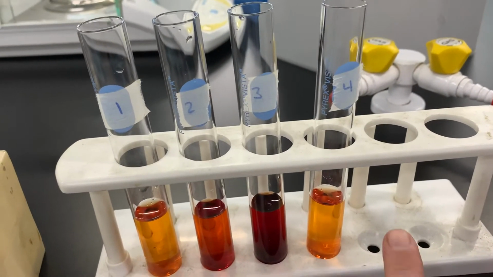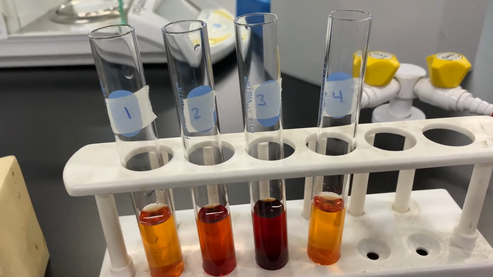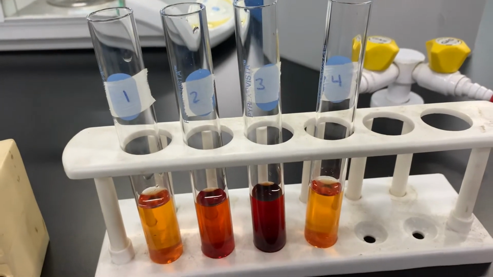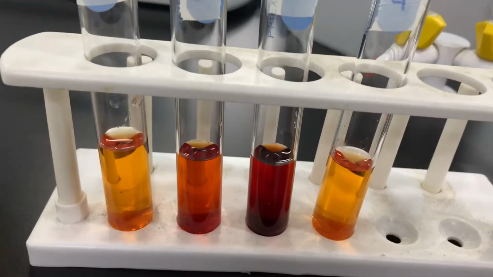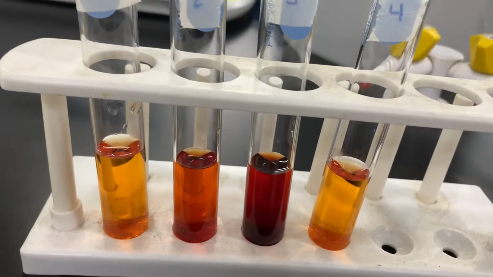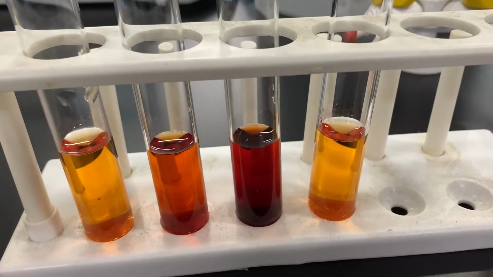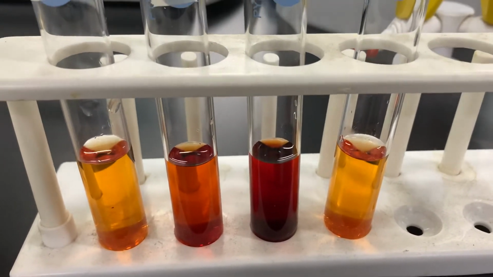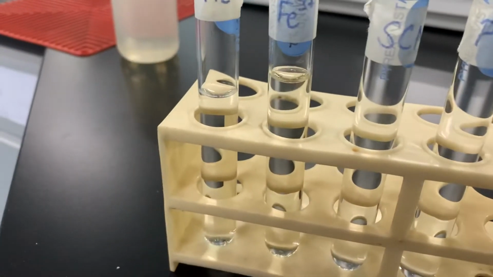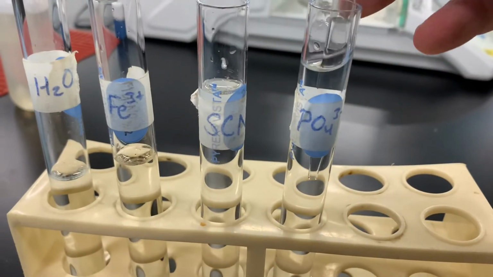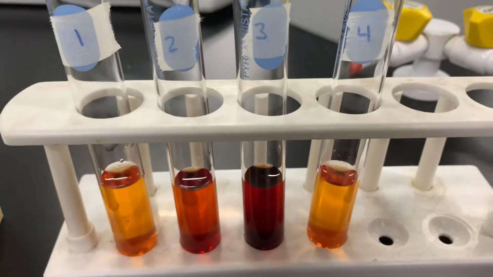Next one we're going to take a look at is I'm going to add 10 drops of dihydrogen phosphate to the next test tube. Dihydrogen phosphate is a little bit different. It doesn't show up in the equilibrium reaction, but what it does is it reacts with iron ions and removes them from solution. So I'm going to add my 10 drops now, to test tube number 4.